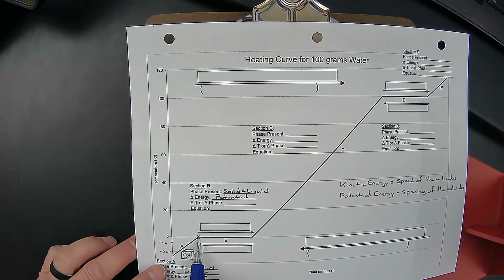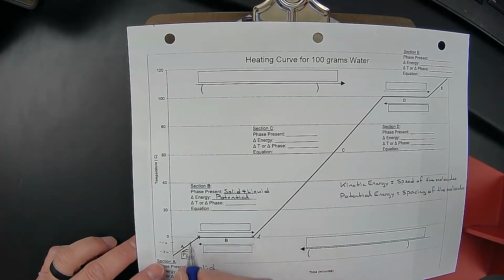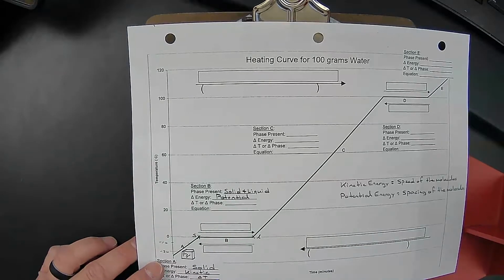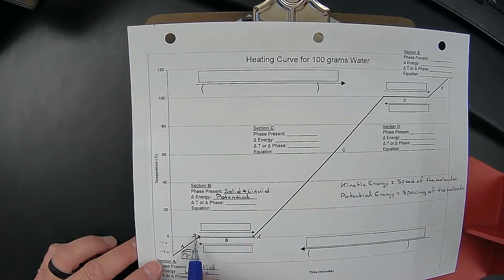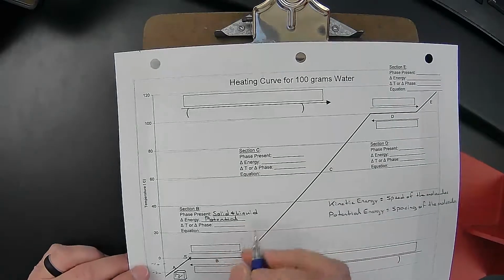Notice during this process, it's changing from all solid over here to all liquid over here, and during this process, over here more solid, less liquid, over here more liquid, less solid. This is the transition from the solid to the liquid. When we're moving from the solid to the liquid, there is no temperature change. Notice it stays at 0 degrees Celsius.